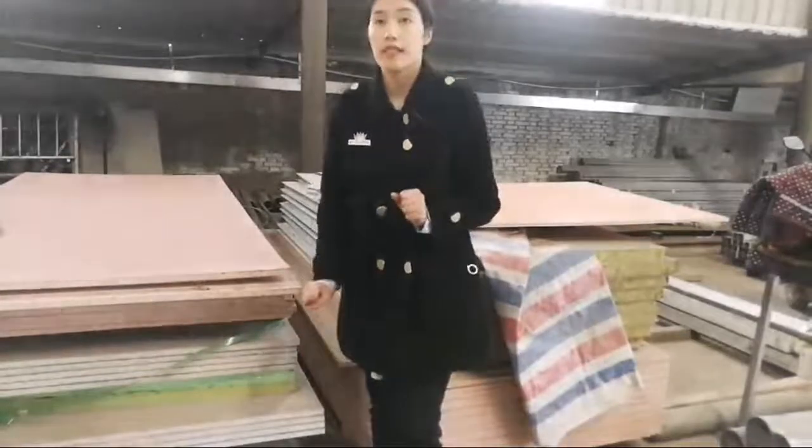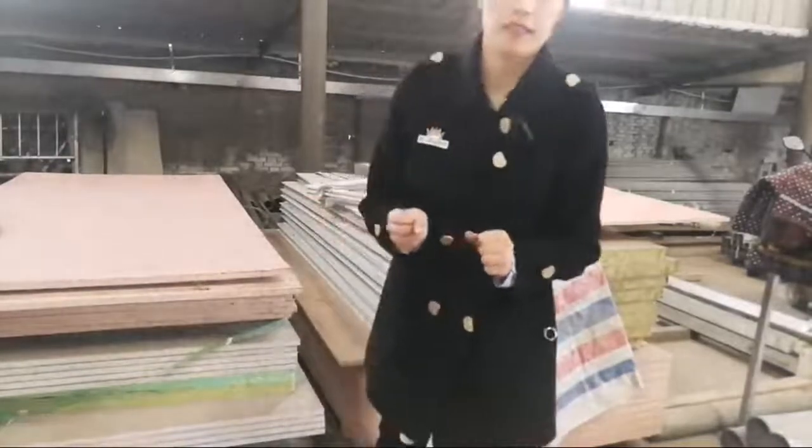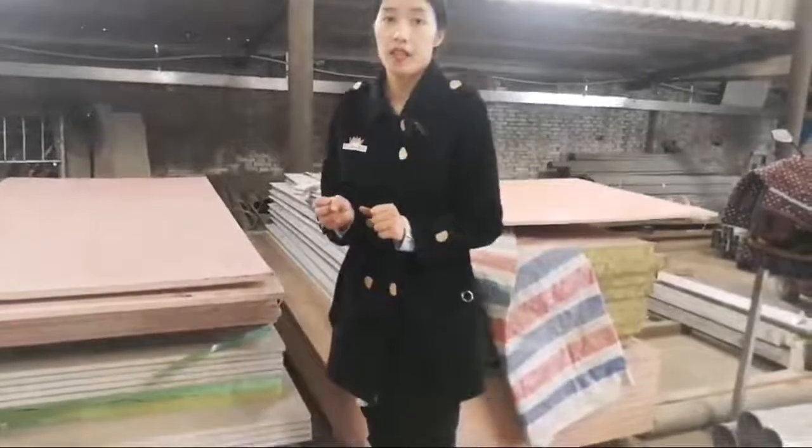Okay, those are the components of our container.